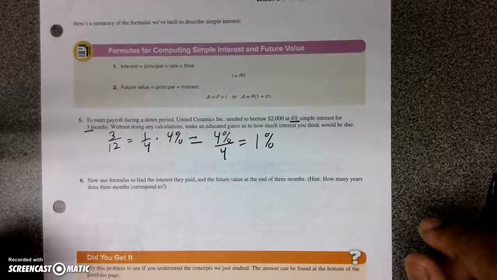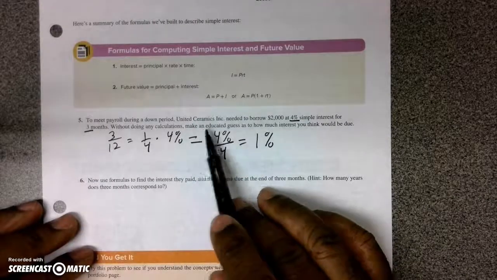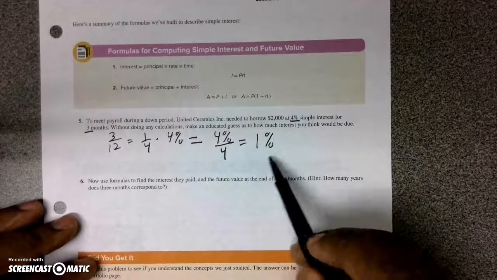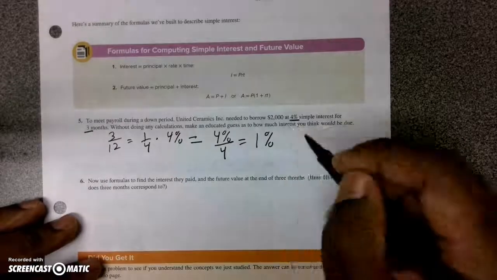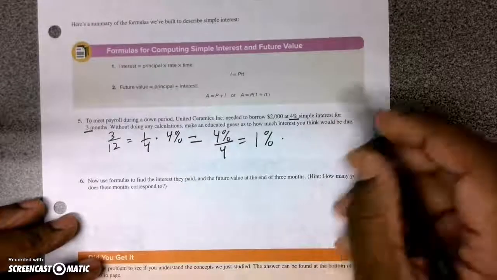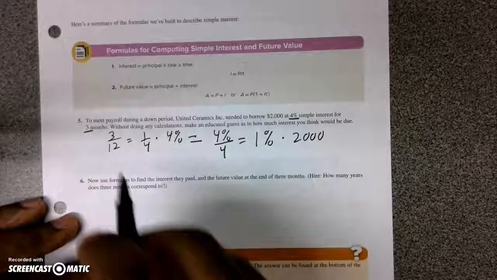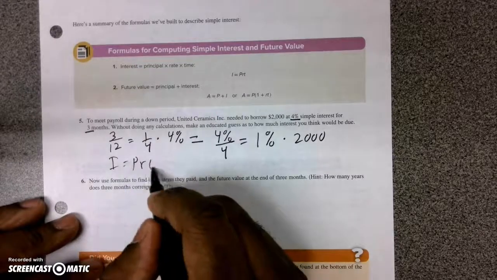Now it says make an educated guess as to how much interest you think would be due. So we know it's going to be about 1%. So we would take this 1% and multiply it by the $2,000. Because remember, our formula is interest is equal to principal times rate times time.